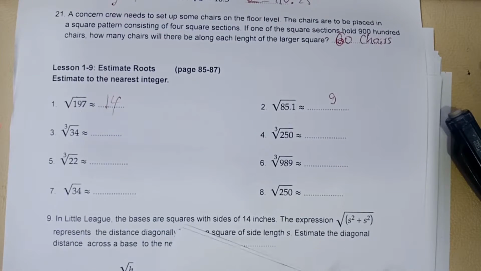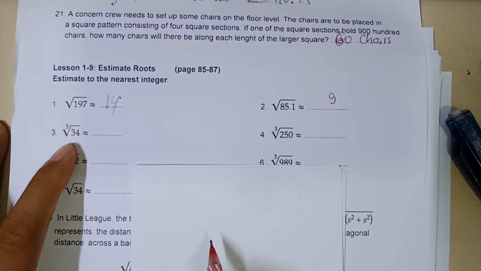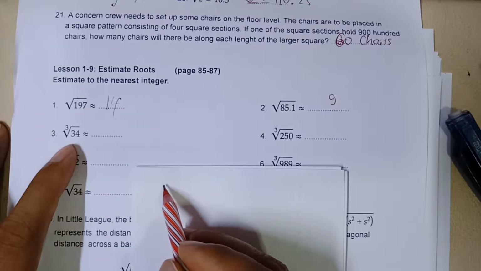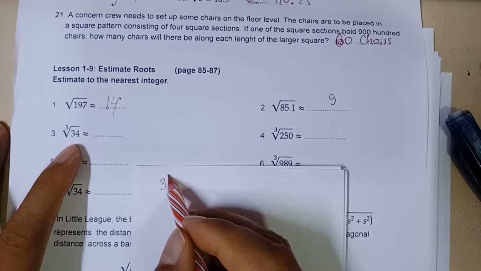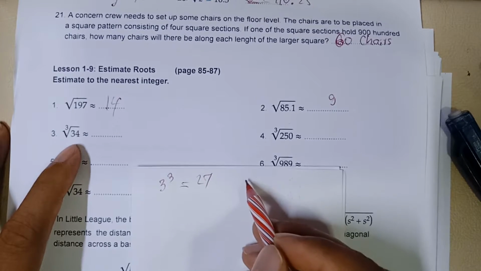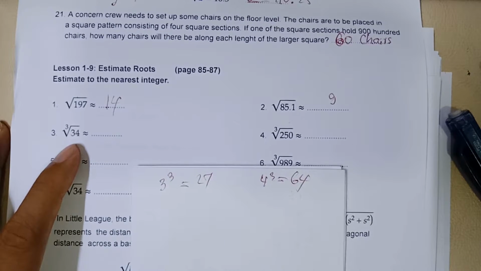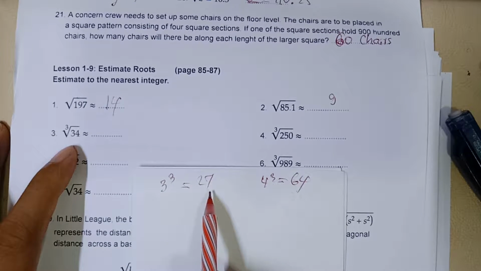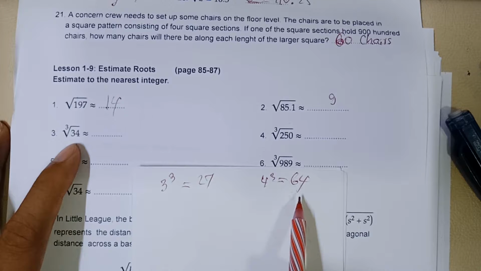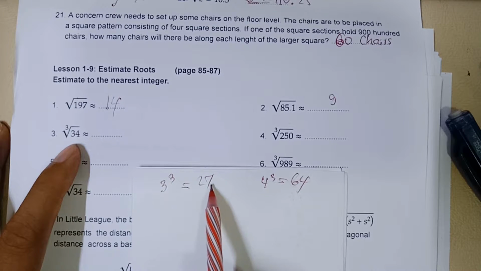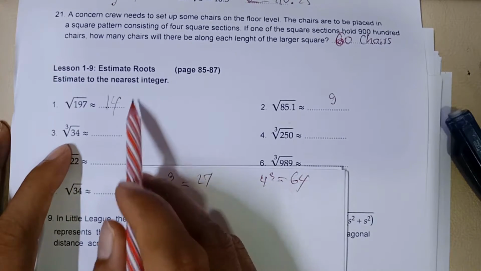Now for the cube root, you do the same thing. 2 to the third is 8. 3 to the third is 27. And 4 to the third is 64. So now ask the same question. 34, is it close to 27 or close to 64? 34 is close to 27. So therefore, to the nearest integer, it is 3.